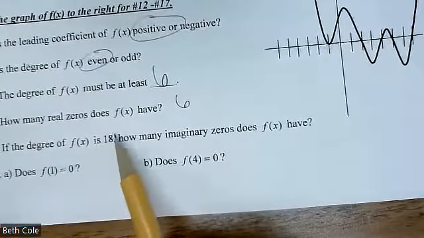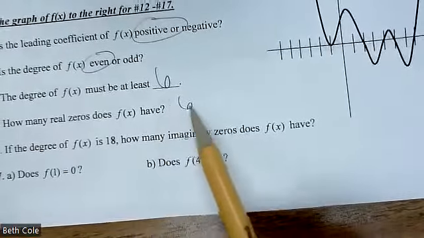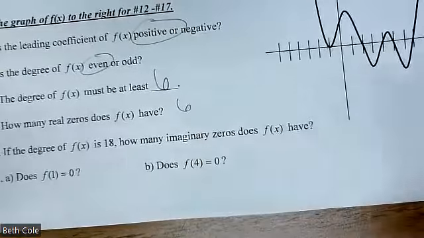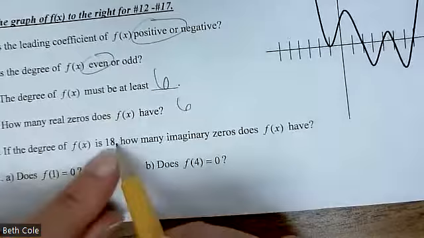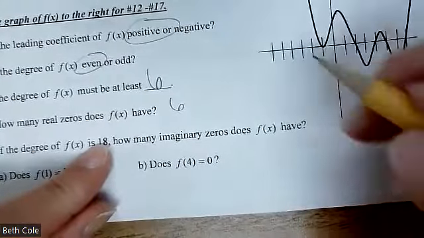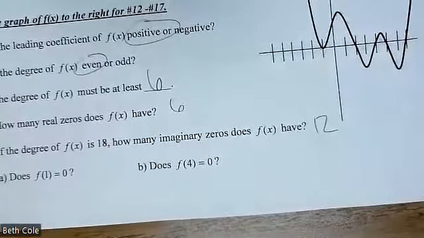So if your total is 18, and 6 of them are real, how many are gonna be imaginary? 12. If there's a total of 18, and we counted 6 of them are real, 12 of them are gonna have to be imaginary.